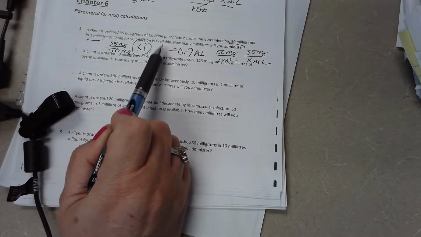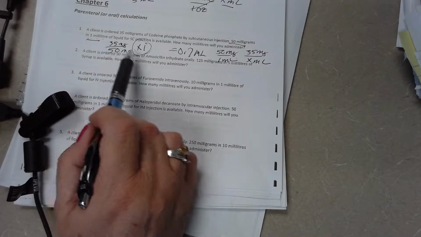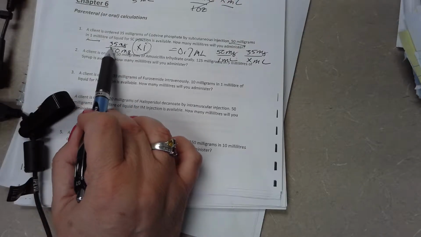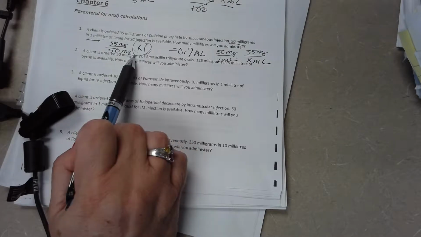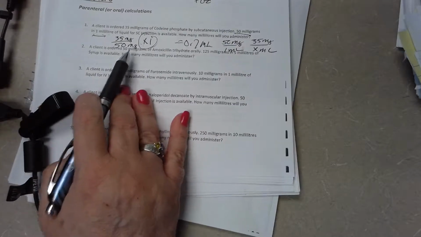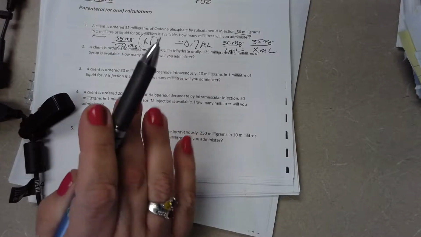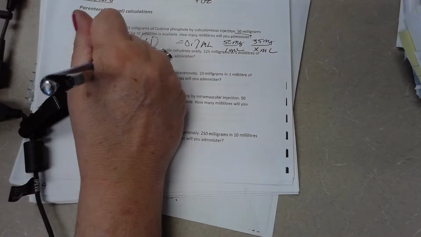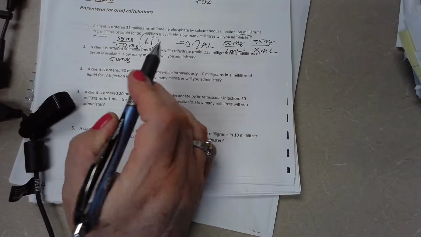Okay, and next semester when we start doing IVs, you're really going to see how this works, because you'll get the dose and you won't know how to finish the problem till you actually go pick the bottle off the shelf. Okay, so let's do the next one. A client is ordered 50 milligrams. So what you want? 50 milligrams. Okay, and this is an oral medication.